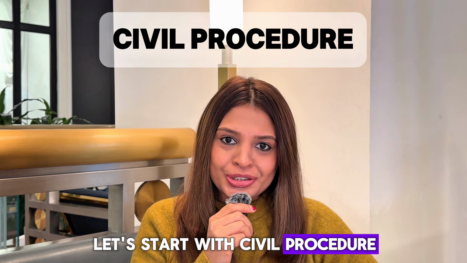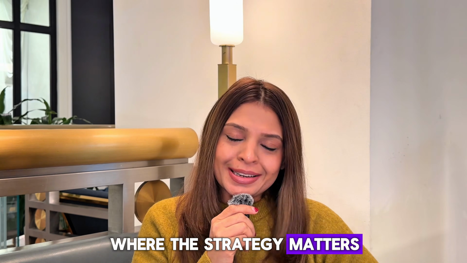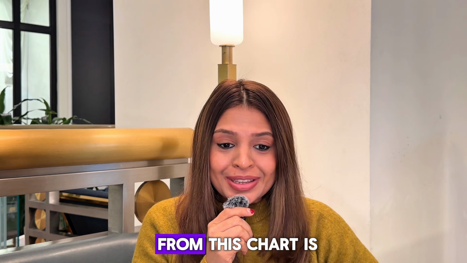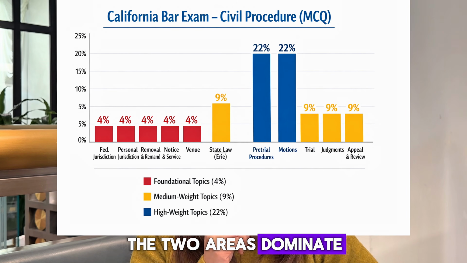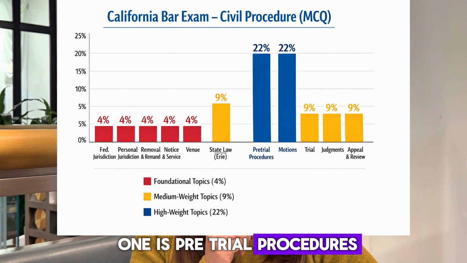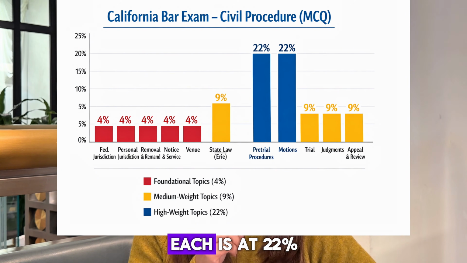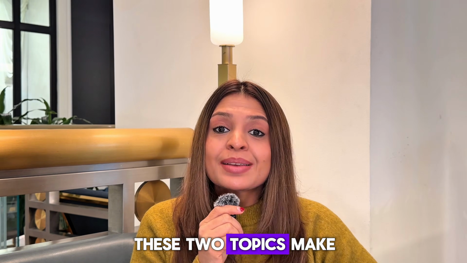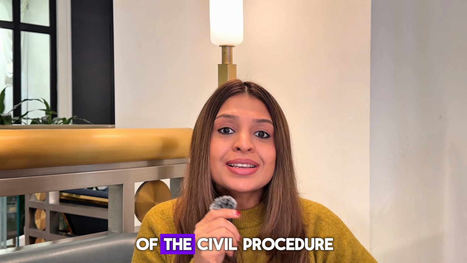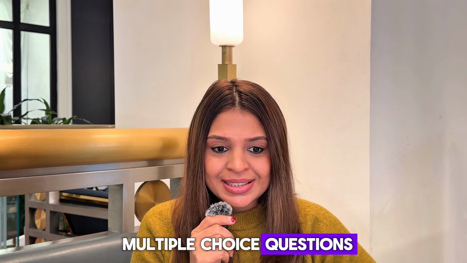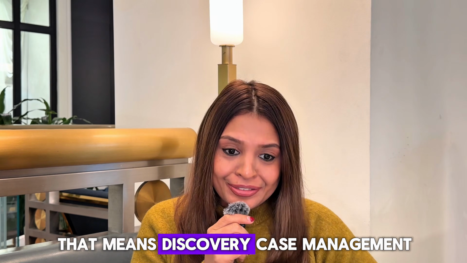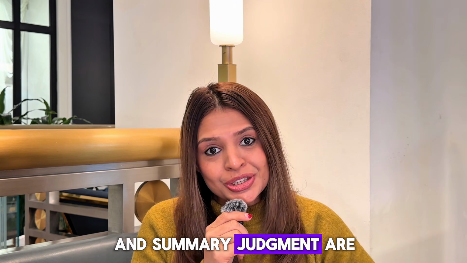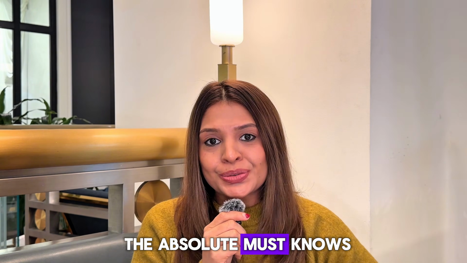Let's start with civil procedure, a subject where the strategy matters as much as memorization. So, the biggest takeaway from this chart is that two areas dominate. One is pretrial procedures and the other one is motions. Each is at 22%. That means together, these two topics make up almost half of the civil procedure multiple choice questions. That means discovery, case management, motion to dismiss, and summary judgment are the absolute must knows.